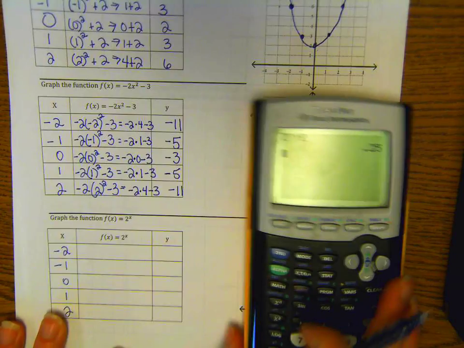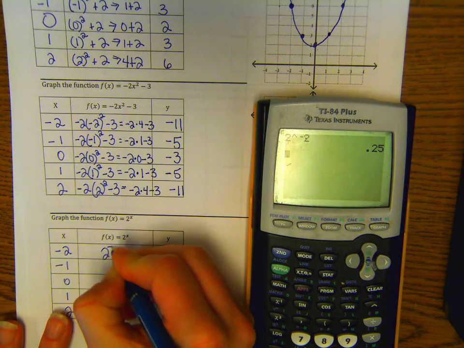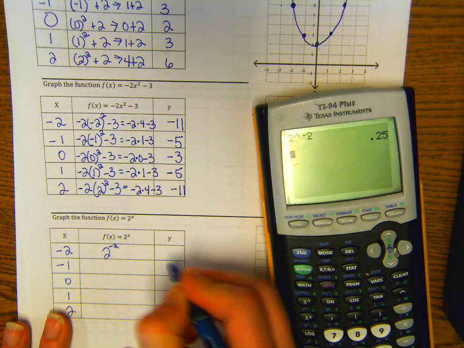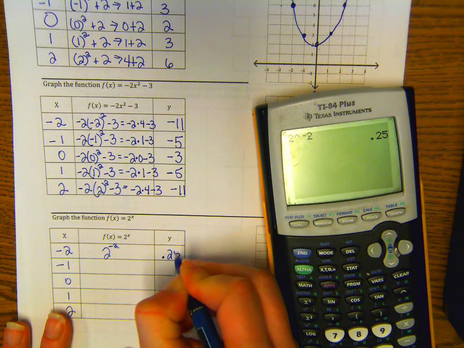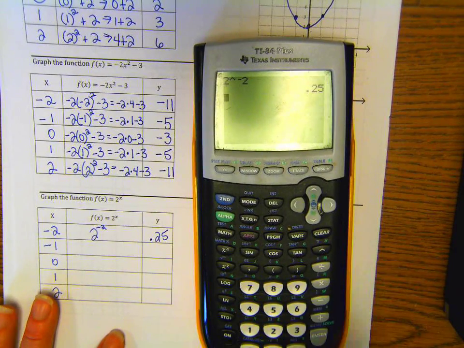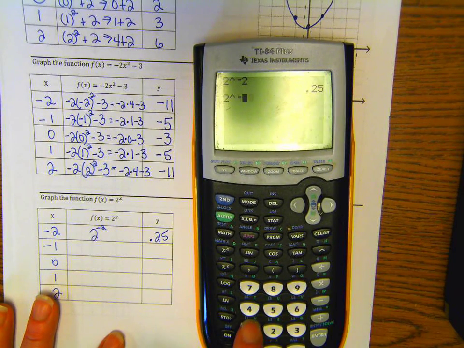Alright, so 2 to the negative second power is actually 0.25. Alright, let's try 2 to the negative 1. What do we get? 0.5.